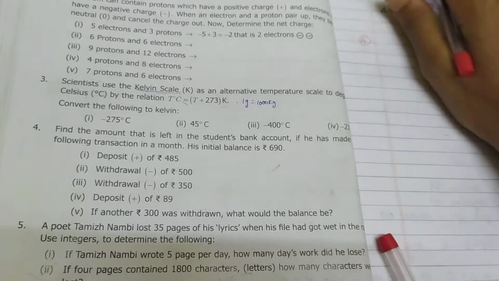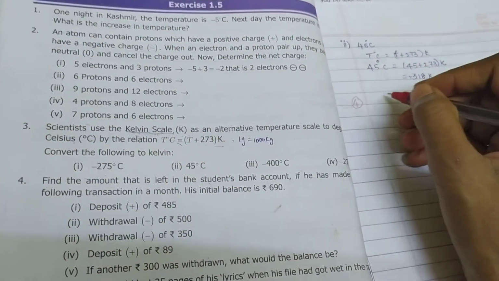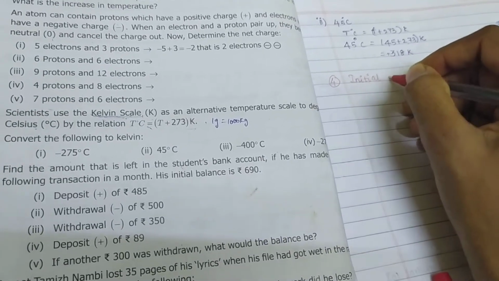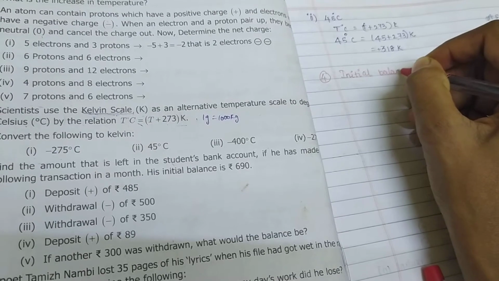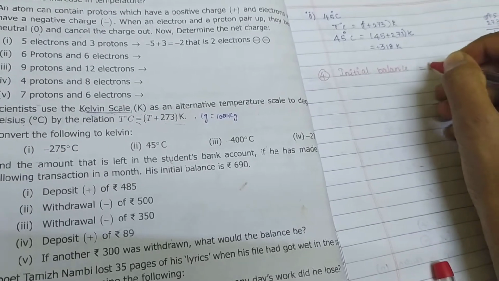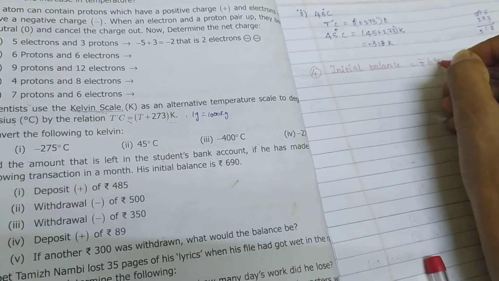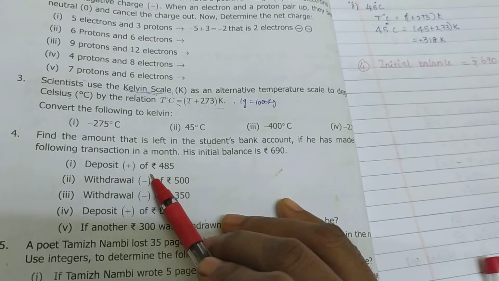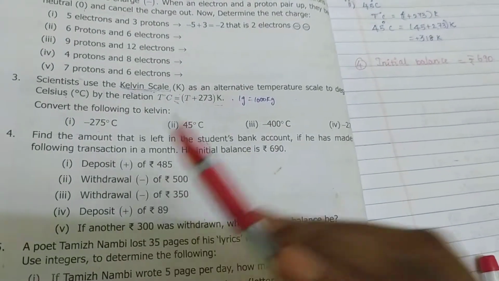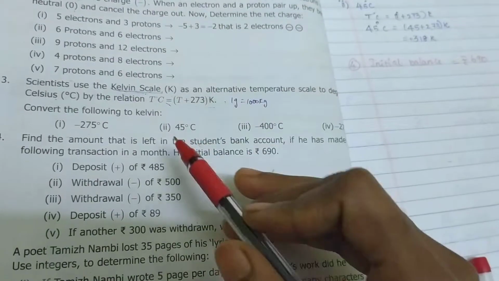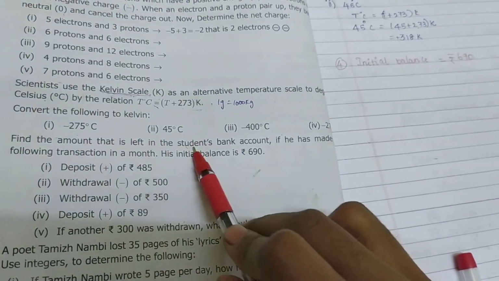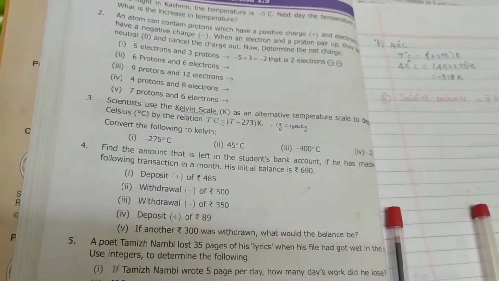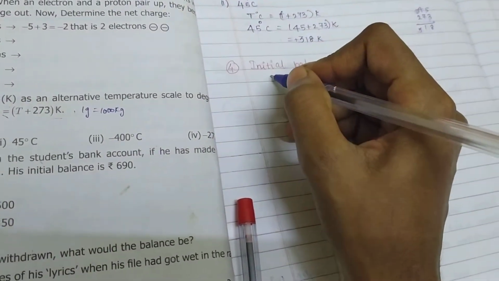Okay, so what is given? Initial balance equals rupees 690. Then what do they mention? Deposit of rupees 485. Deposit means you are putting the amount into your account. That's why they mention it with a plus. So I am depositing.